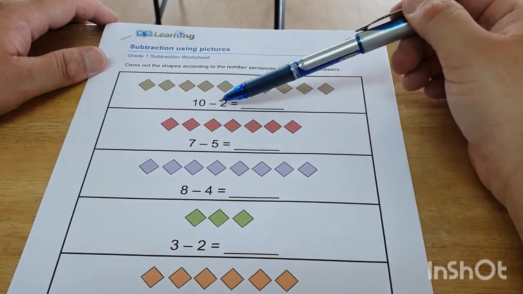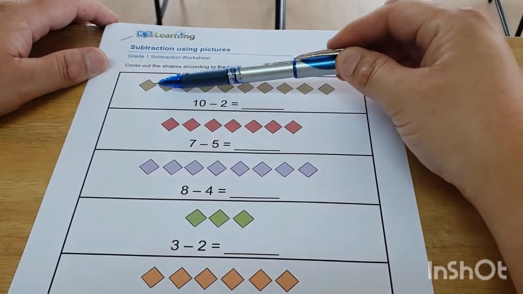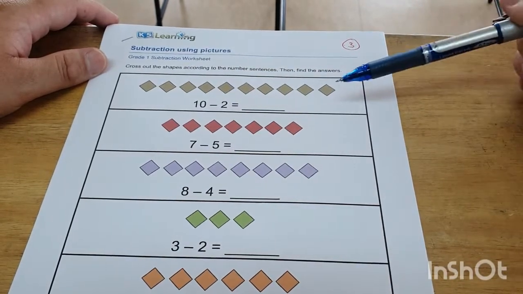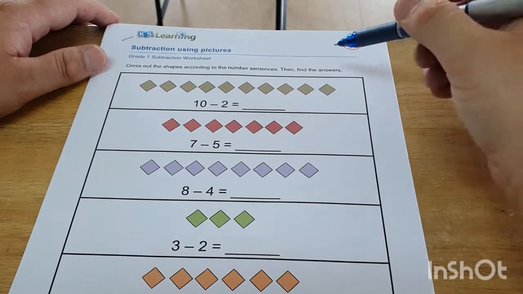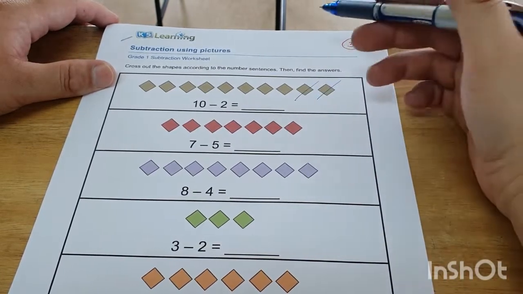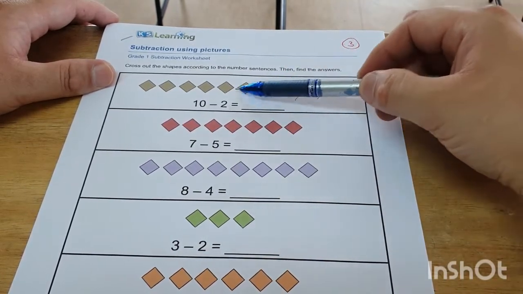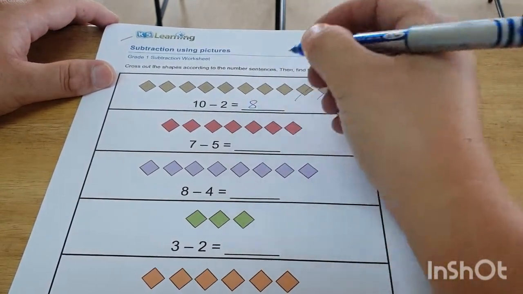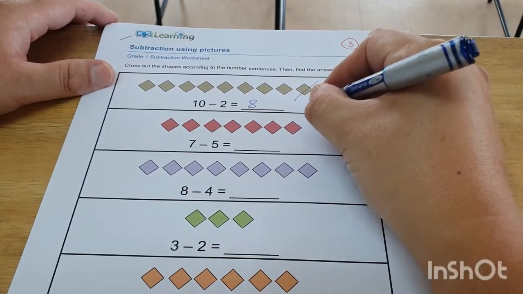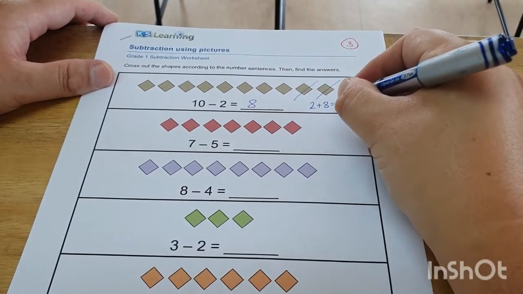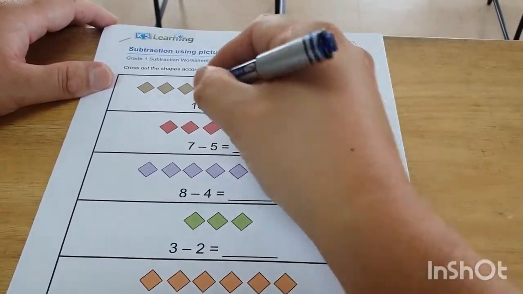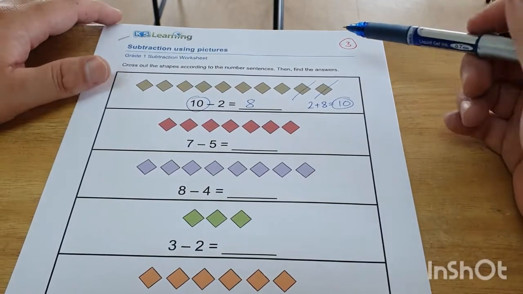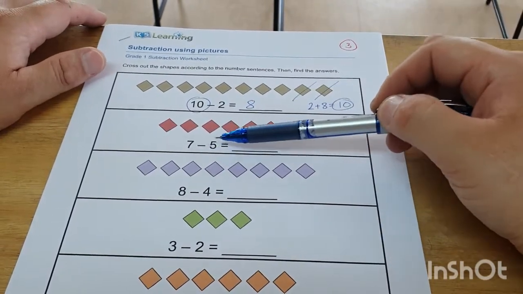Alright? So cross out the shapes according to the number sentences, then find the answers. So you have 10 minus 2. Let's count them. Are there 10? 1, 2, 3, 4, 5, 6, 7, 8, 9, 10. Yes, there are 10. Minus 2. So minus 2. How many are left? 1, 2, 3, 4, 5, 6, 7, 8. 8 is left. So the answer is 8. And then we double check. 2 plus 8 equals 10. And 10, you start with 10. So that is correct.